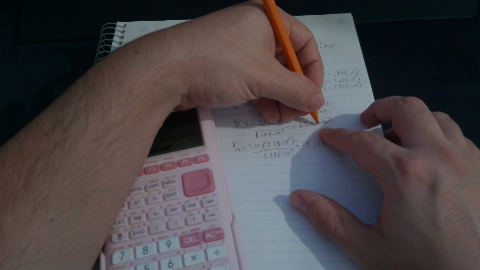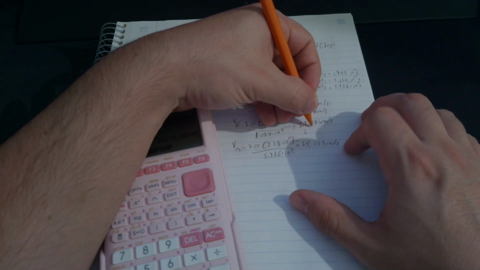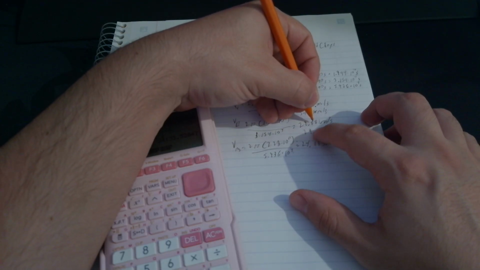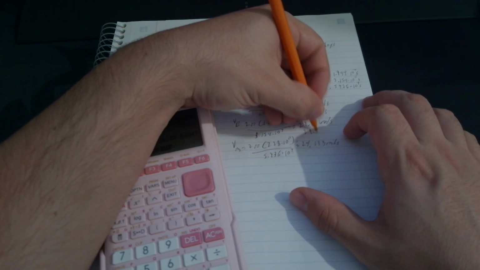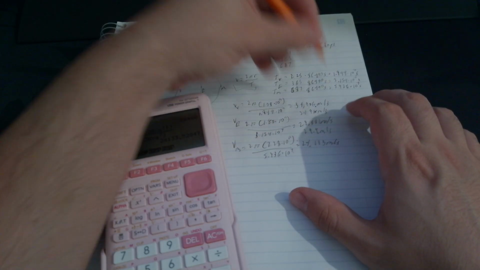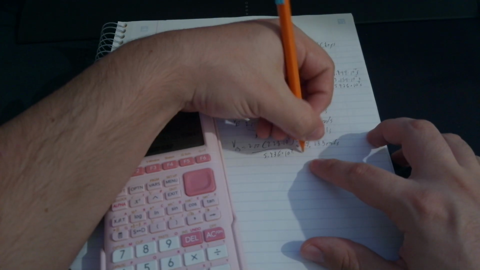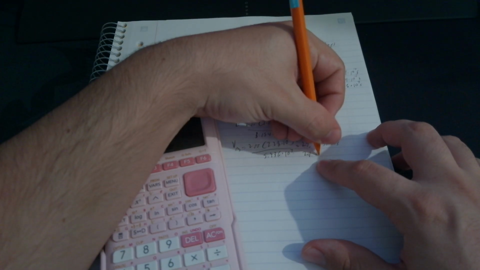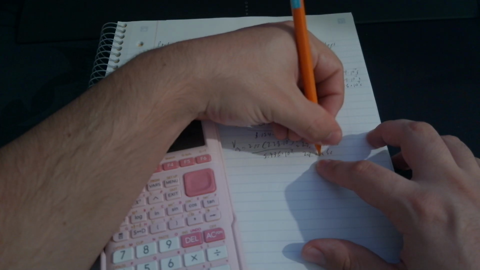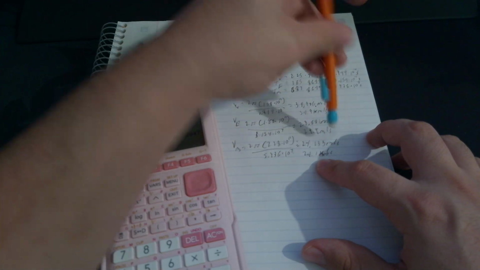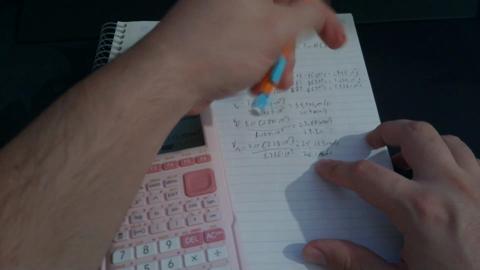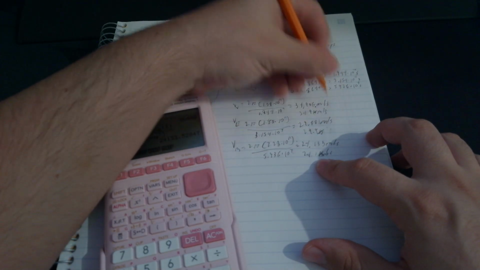And then 1, 2, 3, 29.9, we can just round that. And then 1, 2, 3, 24.1 kilometers. Don't forget kilometers.